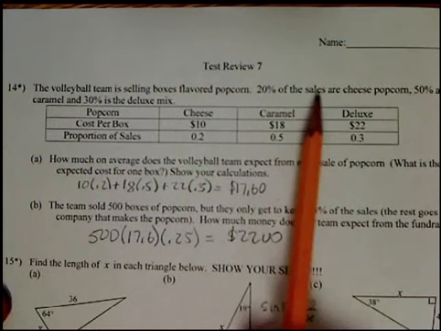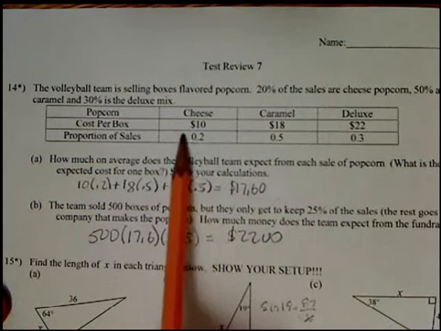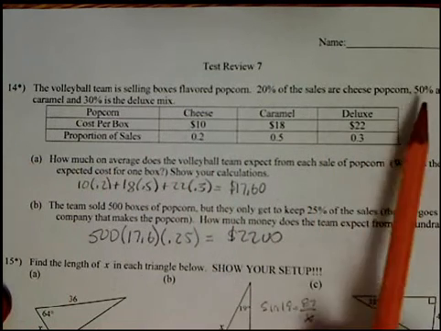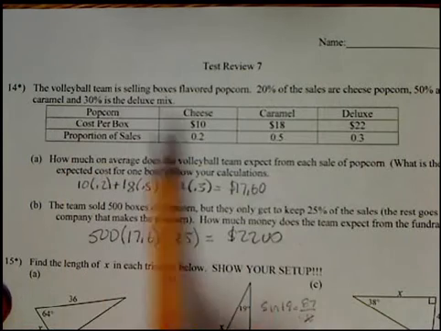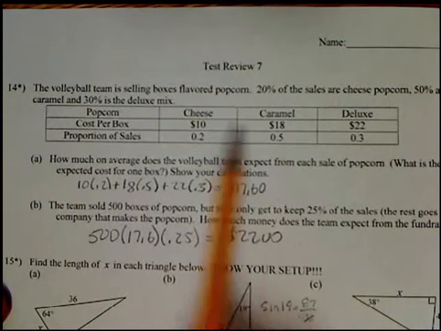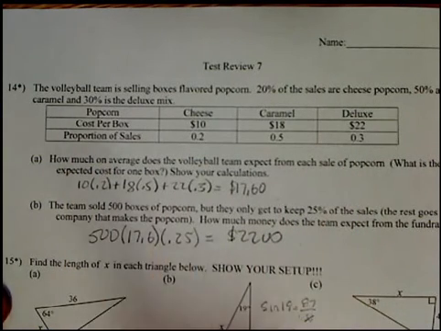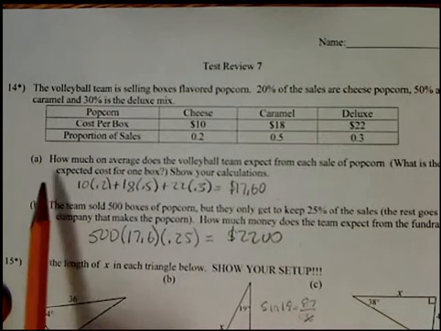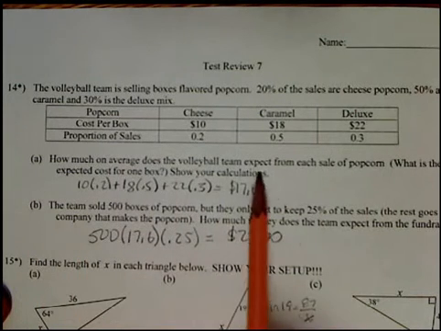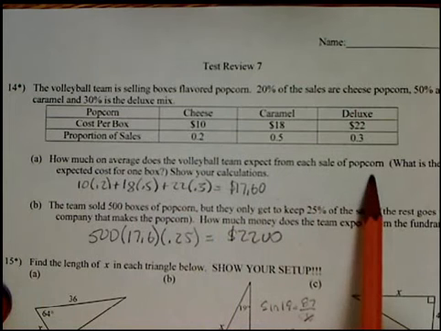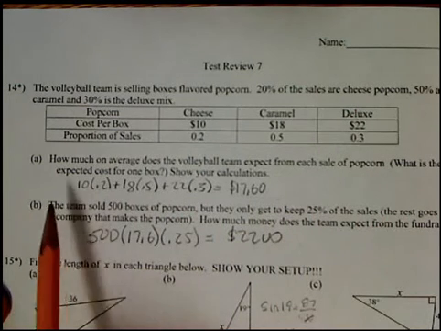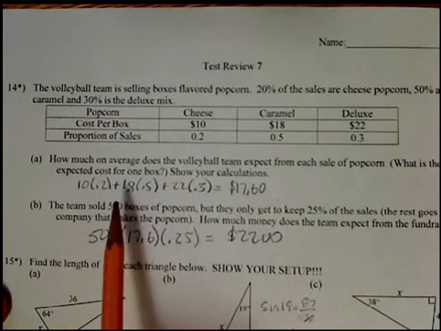20% of the sales are cheese popcorn. That's why this is 0.2. 50% are caramel. That's why that one's 0.5. And 30% are the deluxe mix. Notice these add up to 100%. Now we want to know how much on average the volleyball team expects from each sale of popcorn. Basically we're asking what is the expected cost for one box.